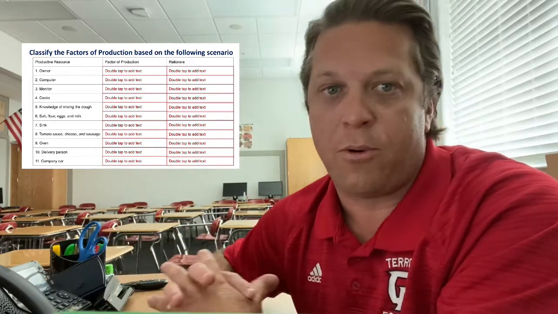The oven, that's going to be physical capital because we're putting the pizza in there. We're going to continue to use this over and over again to bring this product to the market. The delivery person is a laborer, same thing, putting their effort into the product.